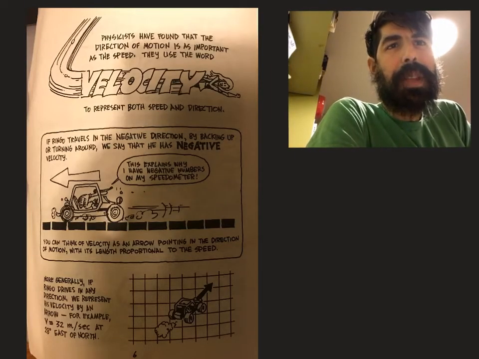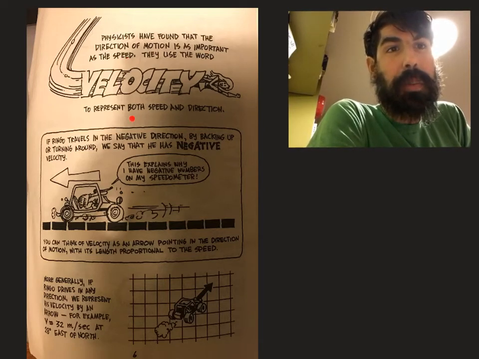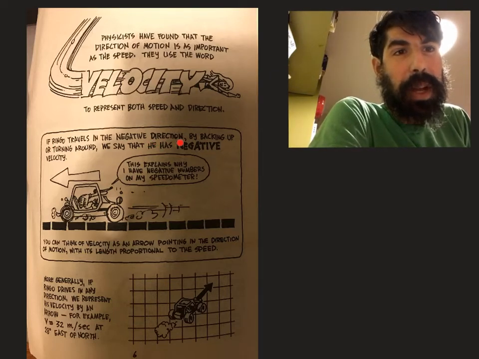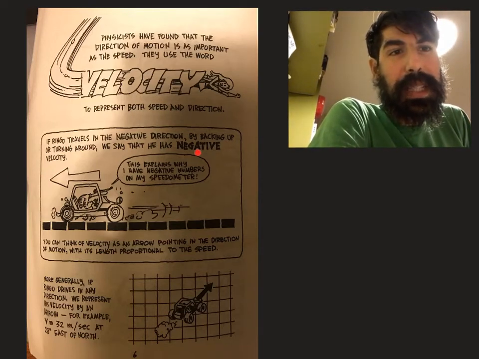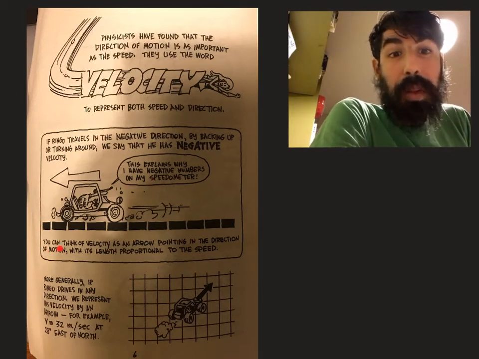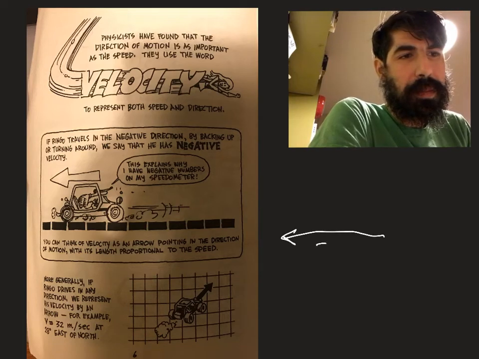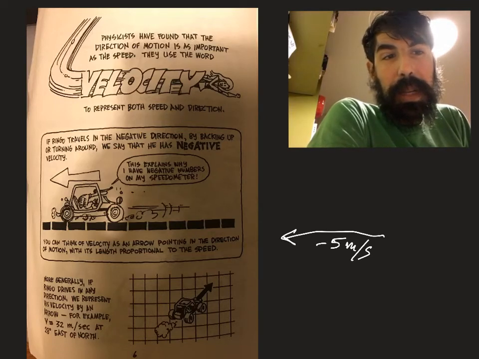Physicists have found that the direction of motion is as important as the speed. They use the word velocity to represent both speed and direction. So, if you travel in the negative direction by backing up or turning around to the left, we say he has negative velocity. That explains why I have negative numbers on my speedometer. And you can think of velocity as an arrow pointing in the direction of motion, like this. And its length tells you how large its speed is.